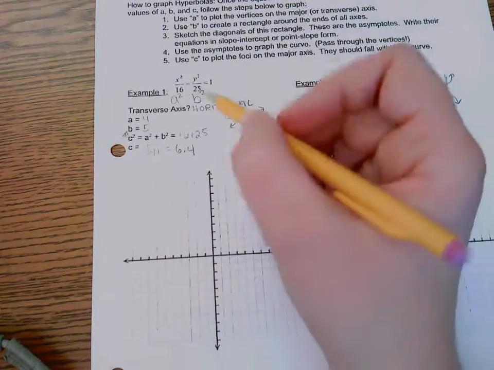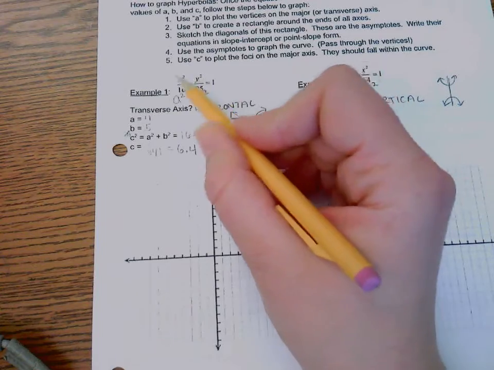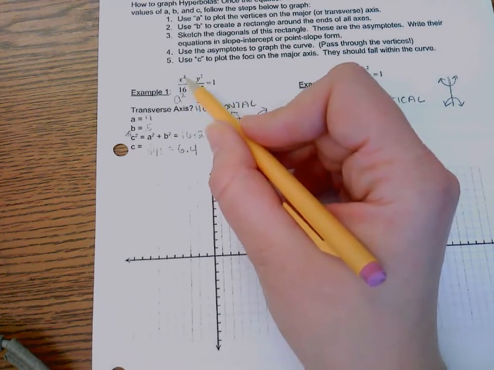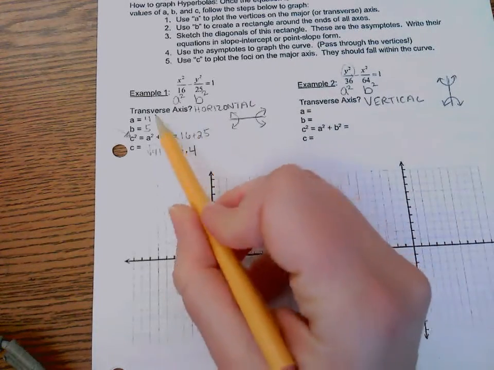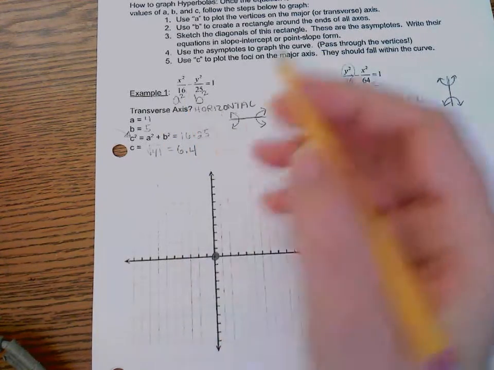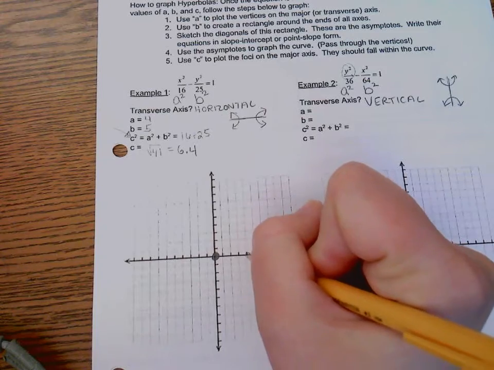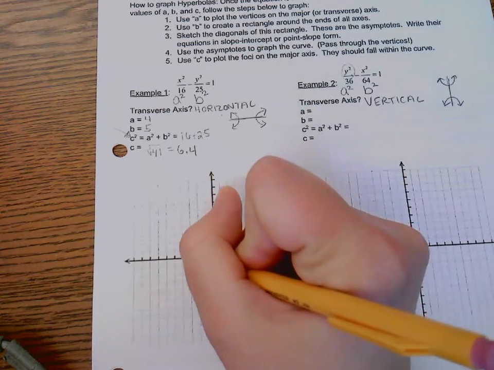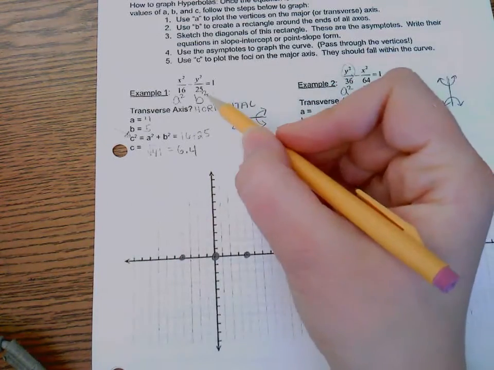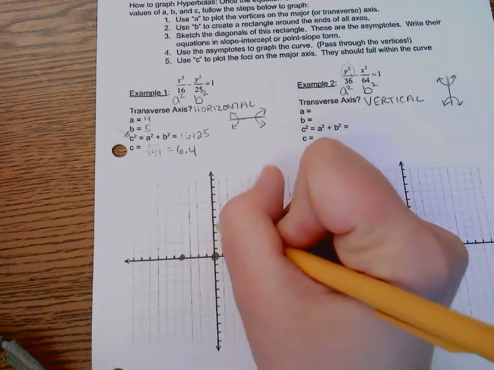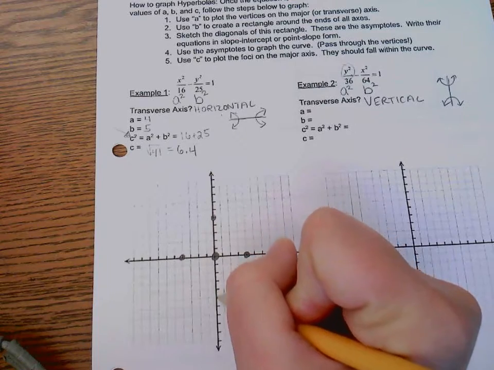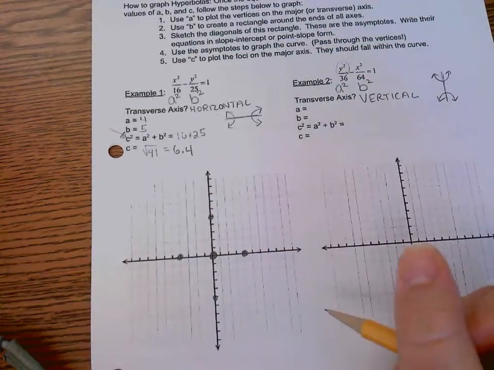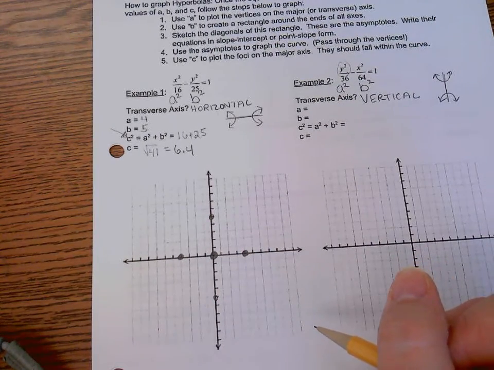Let me show you what it looks like when you plot the graph. You're going to find the center. Our center is at 0, 0 because we haven't gone left or right with that H value or K value. So we're going to go horizontally 4 in either direction: 1, 2, 3, 4. We're going to go 5 vertically: 1, 2, 3, 4, 5. If we were drawing an ellipse, we would just draw the ellipse and we would be done.